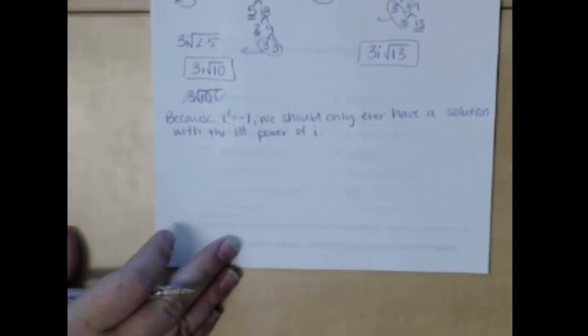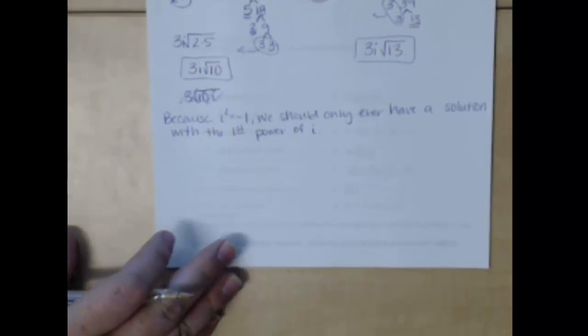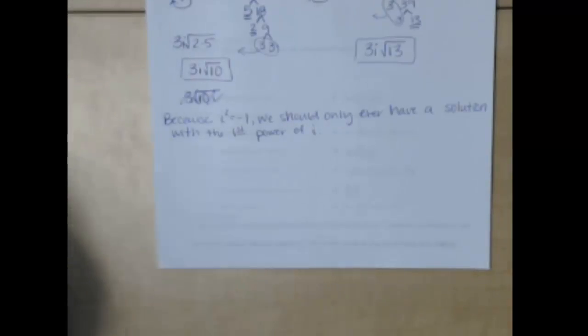Okay, because we can simplify any power of i that is 2 or greater, our answers should only ever have the first power of i in them. So what I want to do is take you through the thought process on how you can take i to some ridiculously large power and simplify it down to an answer that either has only an i to the first power or that may not even have an i.